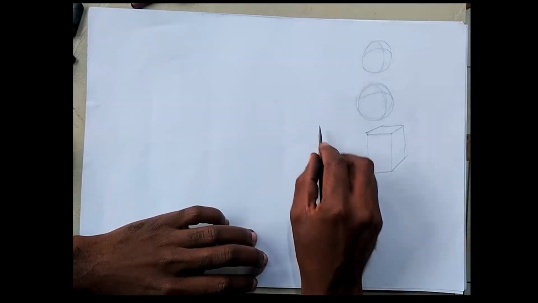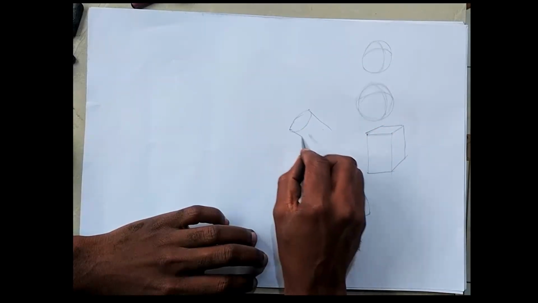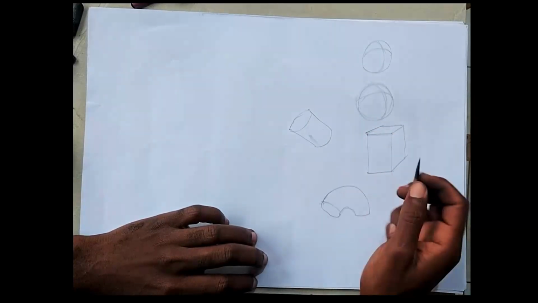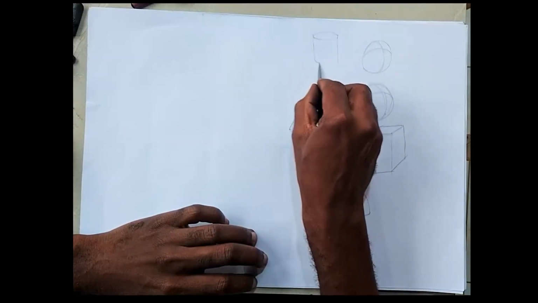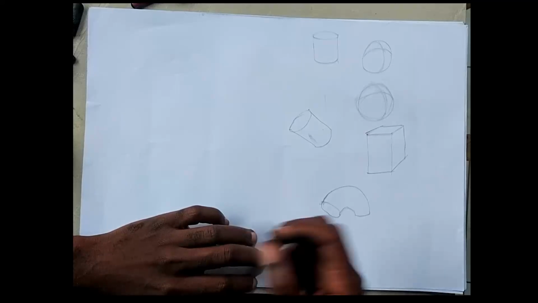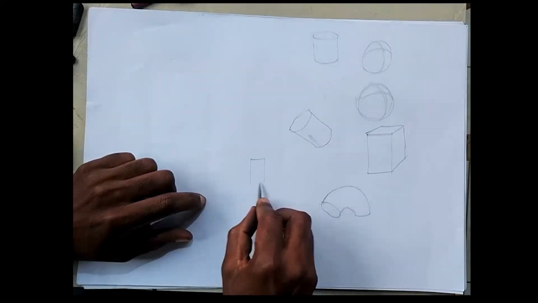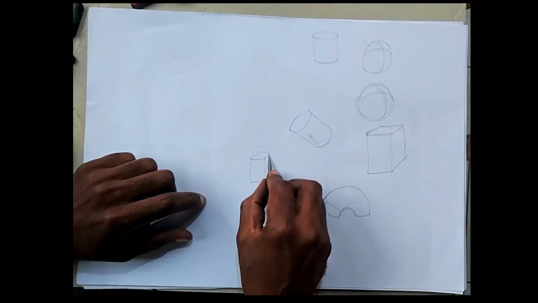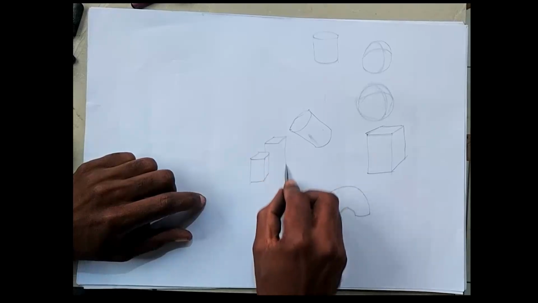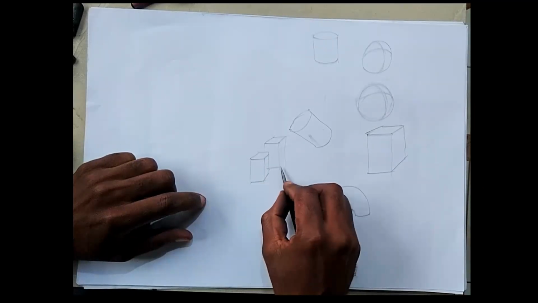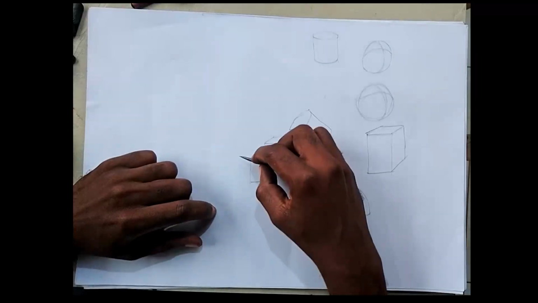So okay, you can draw cylinders like this. It doesn't need to be perfect. You shouldn't care too much about perfection. If you draw cylinders, you can combine them. You can draw a bunch of boxes like this in perspective. It's a very good exercise when you want to understand the form, to see things in 3D.